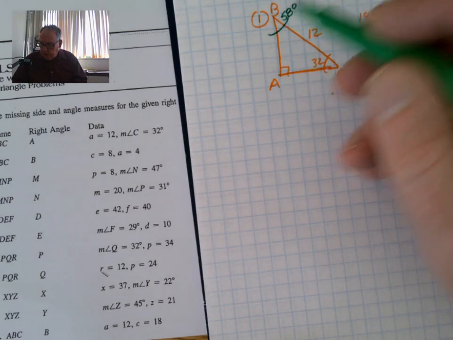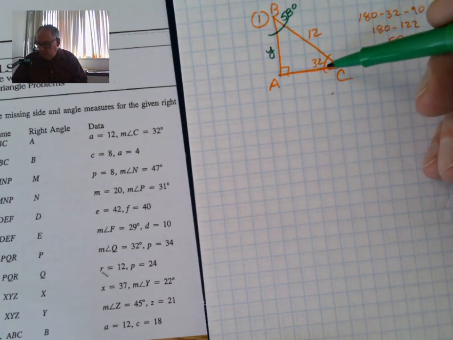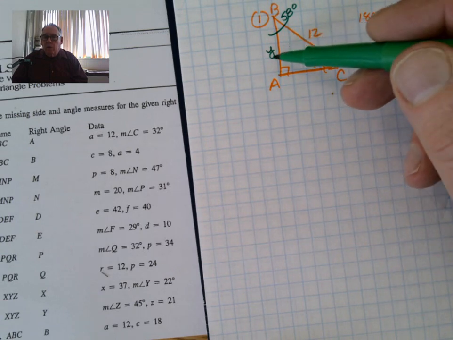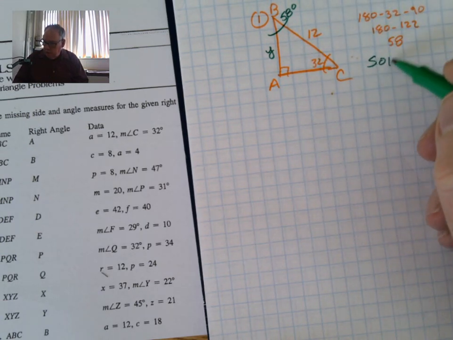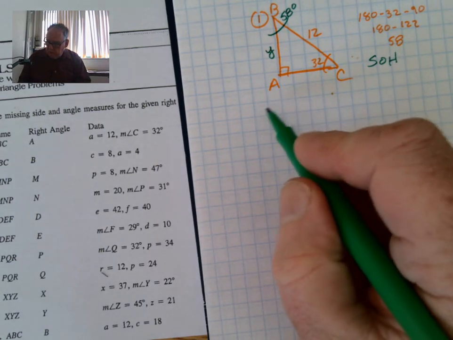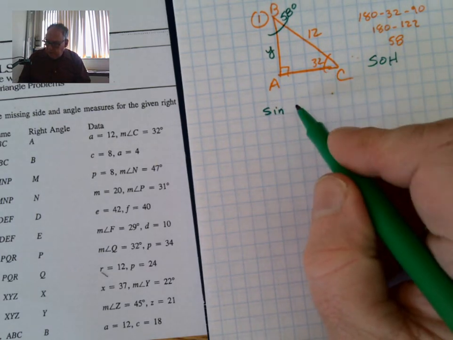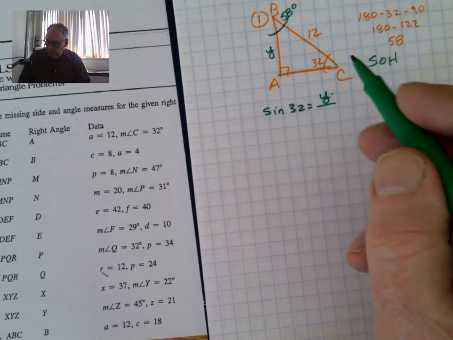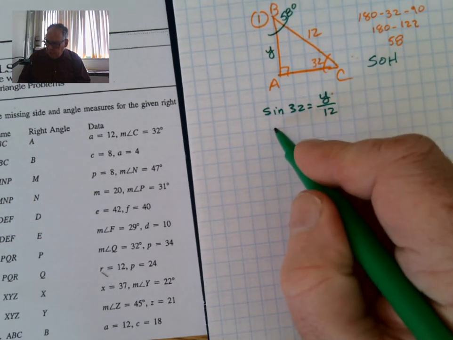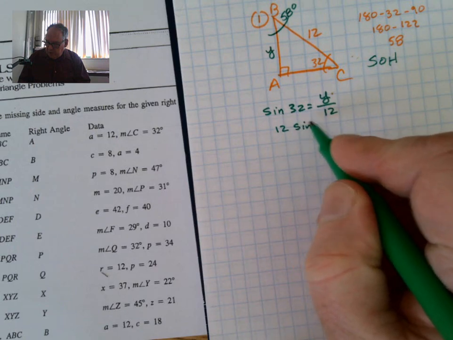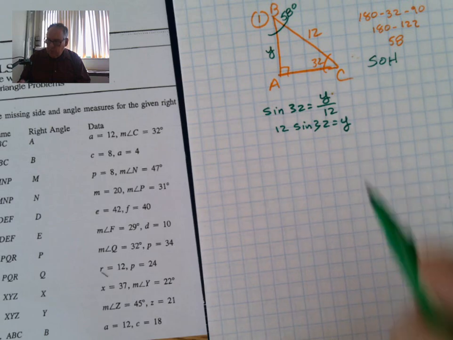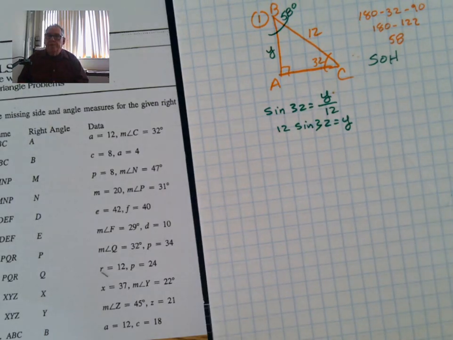So let's look for this side AB. We'll call this y. We've got an opposite side, and they're giving us the hypotenuse of the triangle. So opposite with hypotenuse goes with sine. So we're going to set up sine of 32 is equal to y, which is the opposite side, over 12. So 12 times the sine of 32, when you multiply both sides by 12, is going to be equal to y. So we can find out what the y side is.